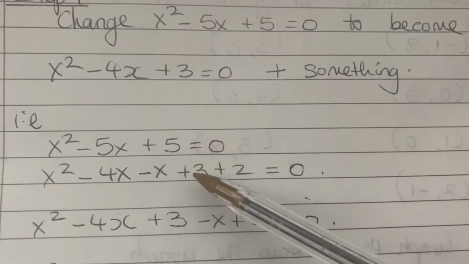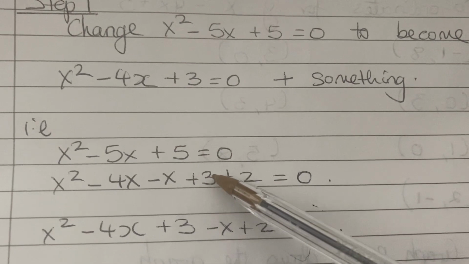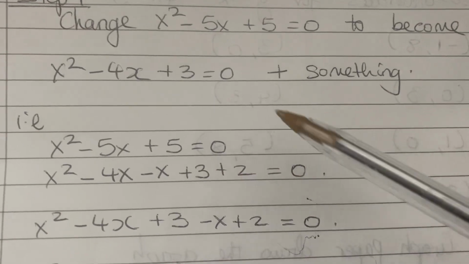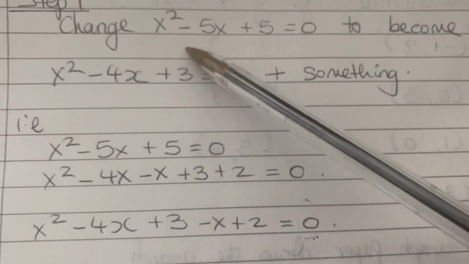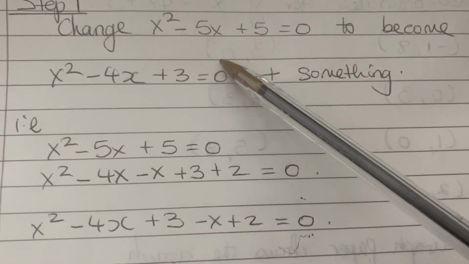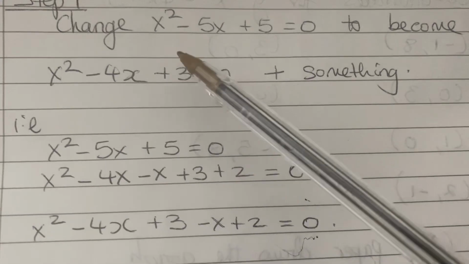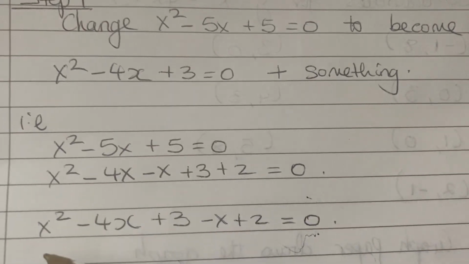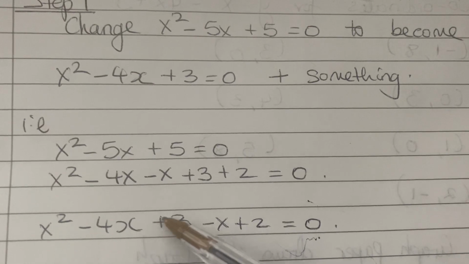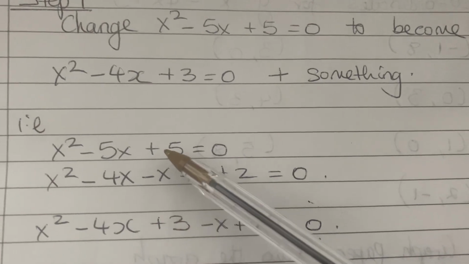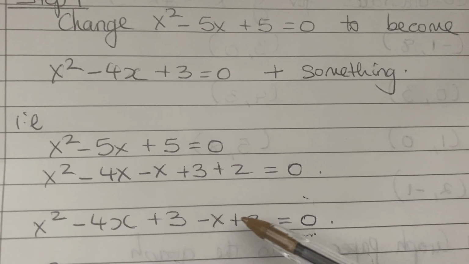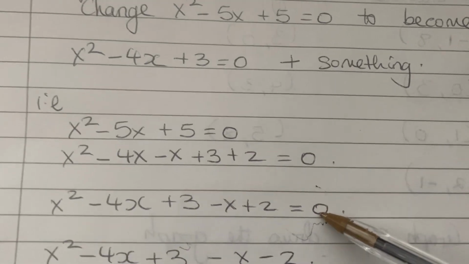And 5, we can write as plus 3 plus 2 equals 0, because we want to use this graph. So now what we've done is x squared minus 4x plus 3. What is left is minus x plus 2 equals 0.